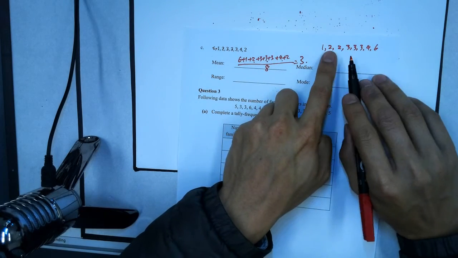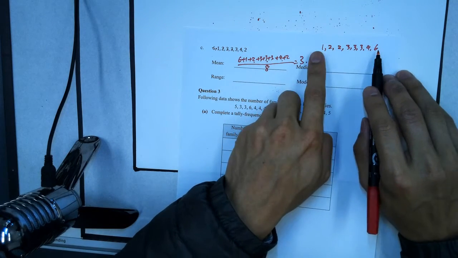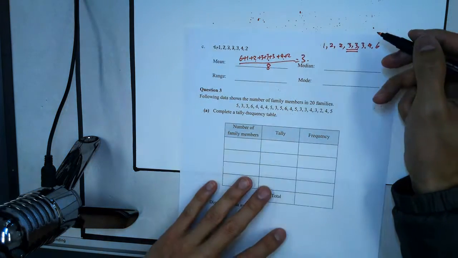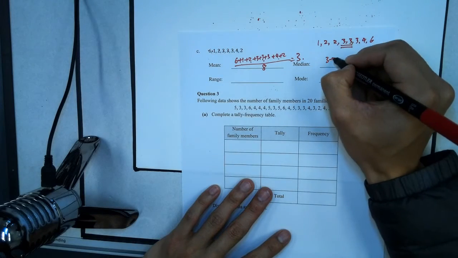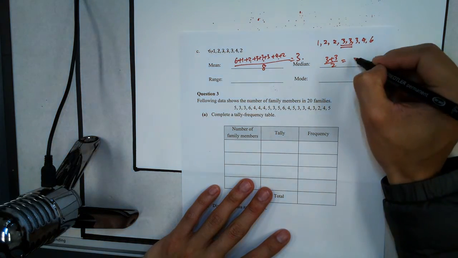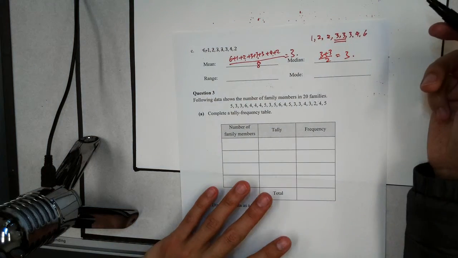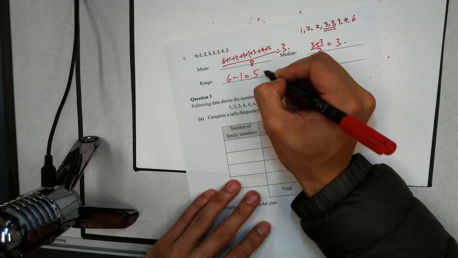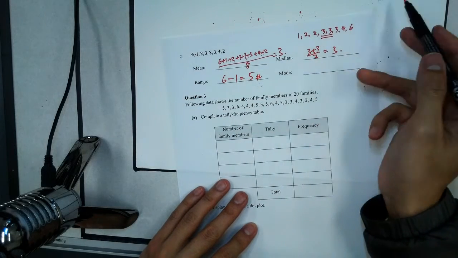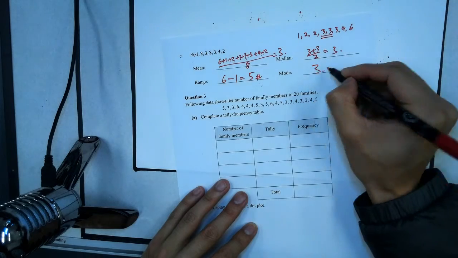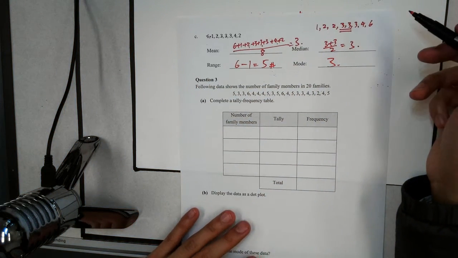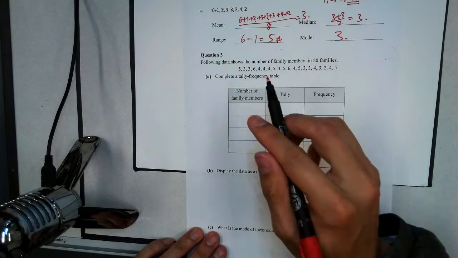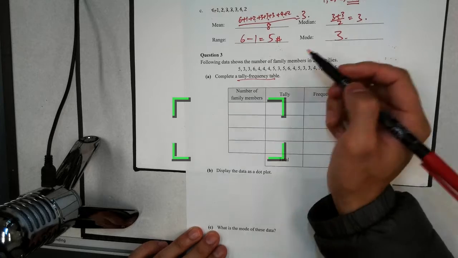And we count it. 1, 2, 3, 4, 5, 6, 7, 8 digits. The middle also have 2 numbers. So therefore we add those 2 numbers divided by 2. 6 divided by 2, we have 3. Range, maximum minus minimum. Mode, the most common number, 3. So this is straightforward. Now the next one is we convert the data into the tally frequency tables.